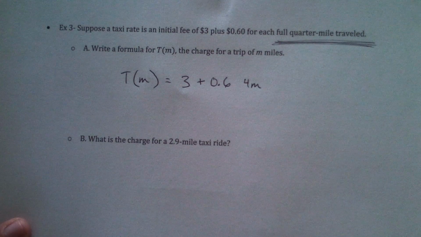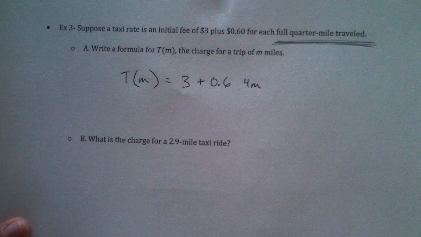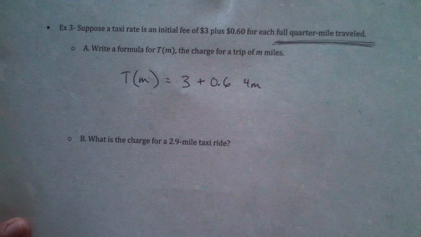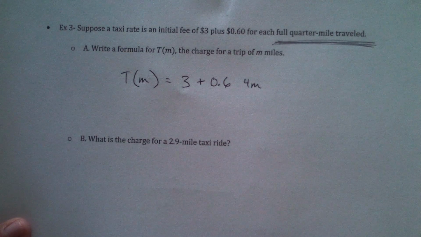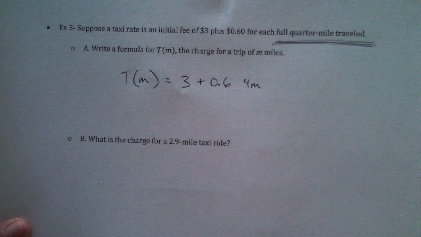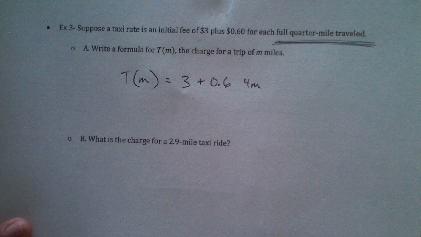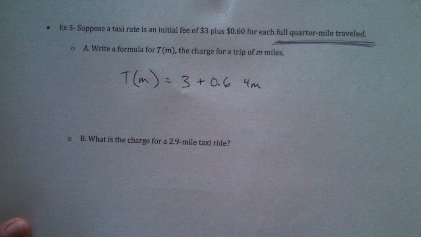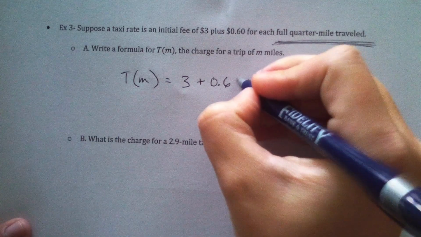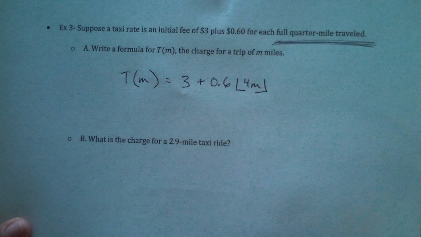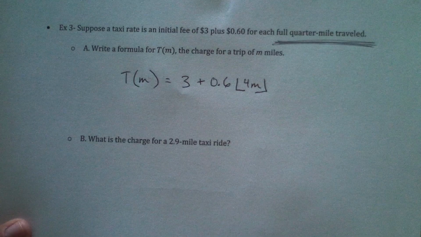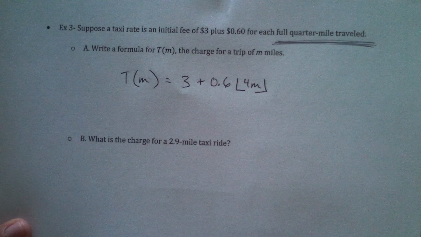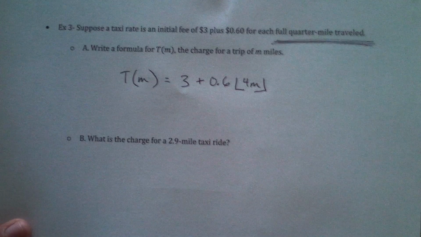So when you multiply that out, 11.6, then we need to do our rounding down. So what would that round down to? 11. So 3 plus 60 cents. Now we can just switch it to parentheses, because now we've taken care of the round down function, because we rounded it down to 11. And then from there, multiply, so 0.6 times 11 should be 6.6. And then you just add 3 and 6.6. 9.6, or in dollar amount, that'd be $9.60, right?